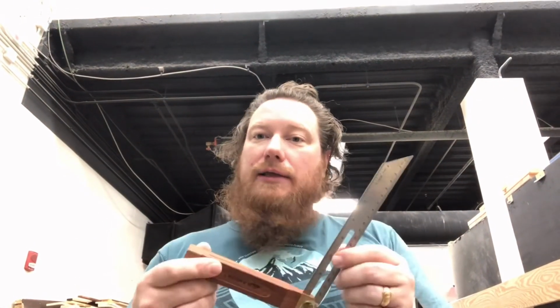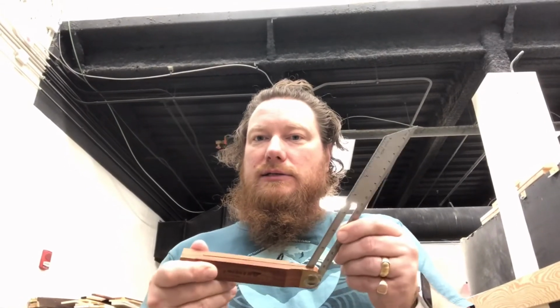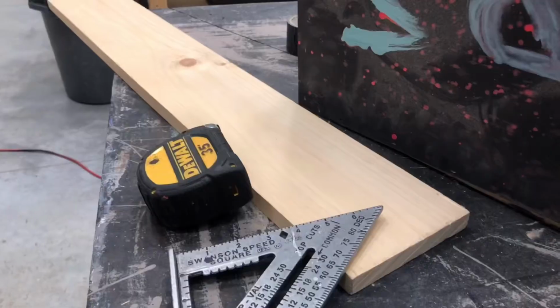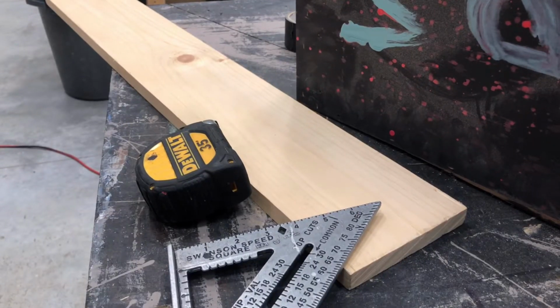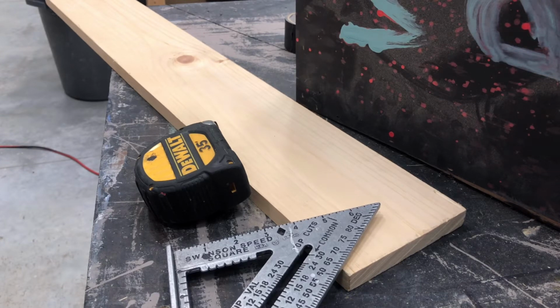The angles aren't marked, so if you were trying to find a specific angle, you would most likely have to use the chop saw first to determine what your angle is, set your bevel gauge square from the fence to the blade. So now what I'm going to do is show you how to mark some angles on the piece of wood and how we would use that information to then make the cut.